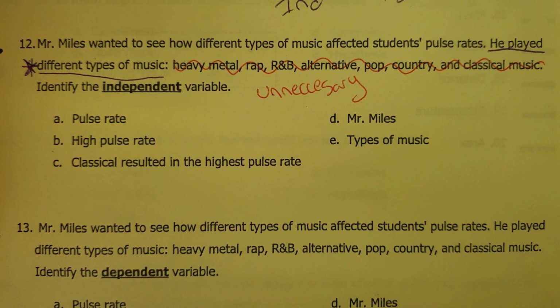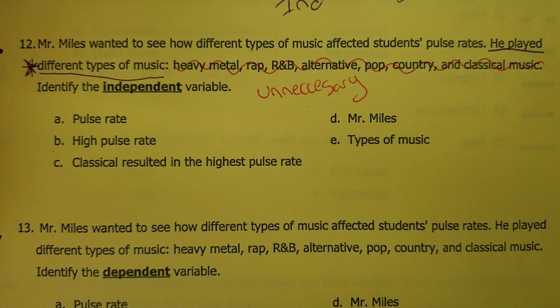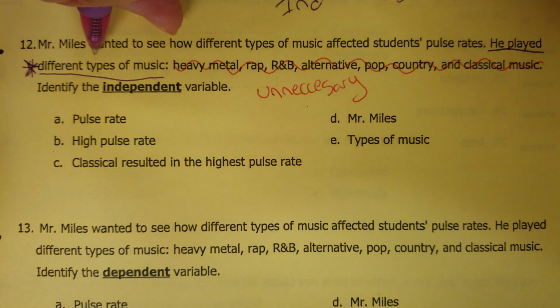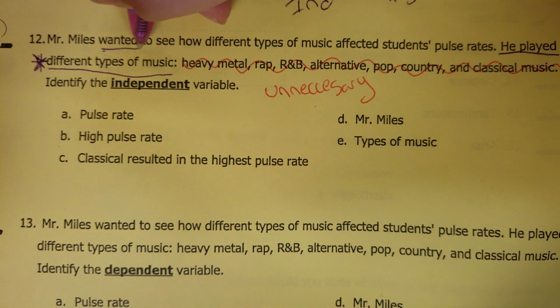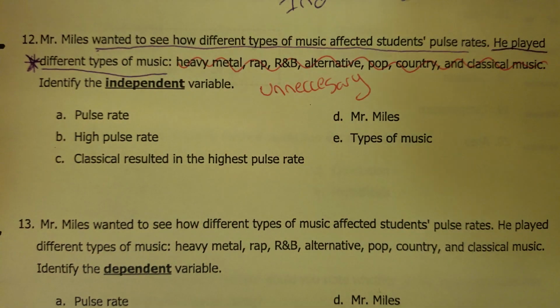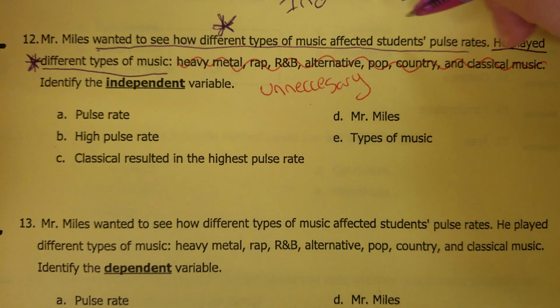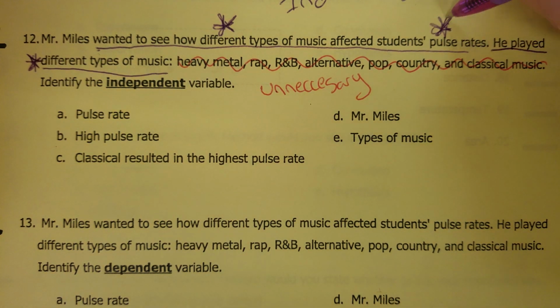Now let me take a read again. Mr. Miles wanted to see how different types of music affected students' pulse rates. That's important. That's telling us what he is doing. He wanted to see how different types of music affected pulse rates. I think it's important we know it's different types of music. I think it's important we know we're testing the pulse rates. Very important.